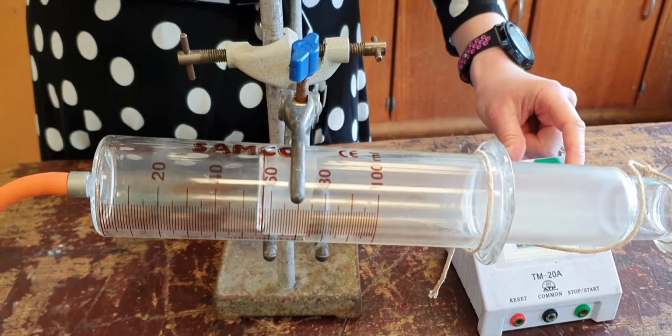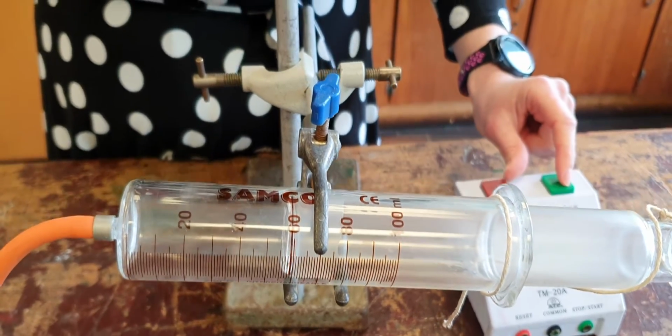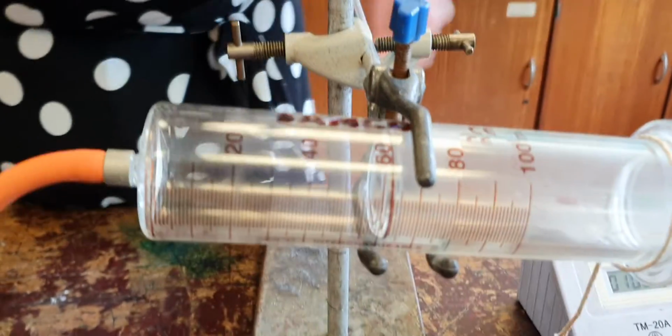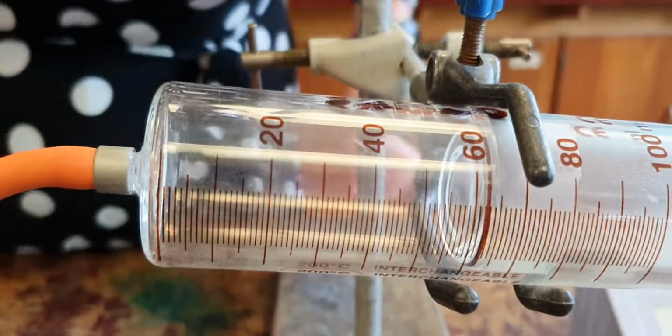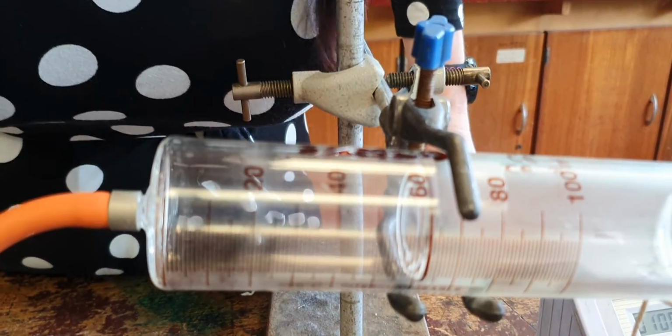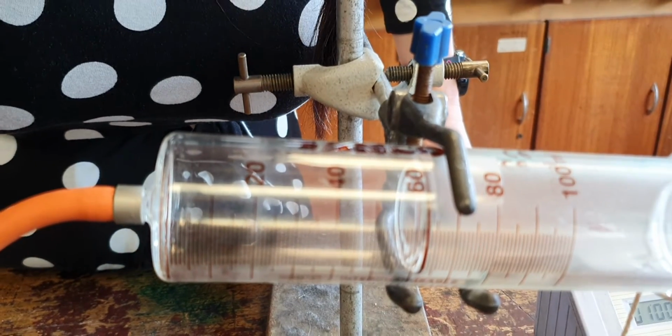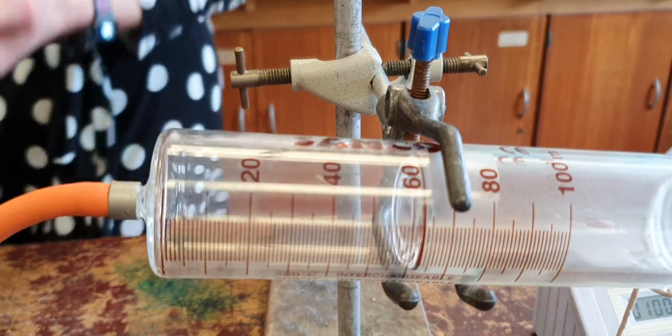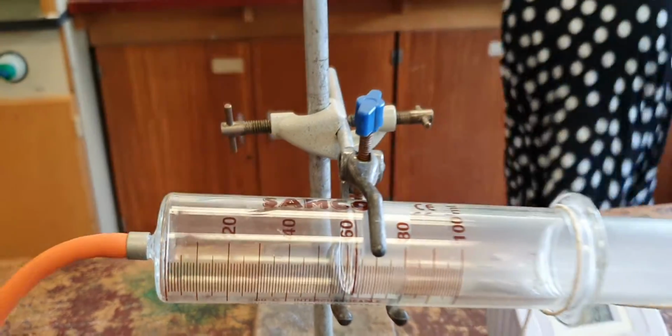Okay, so you can see that the rate here is actually slowing a little bit, and we'll talk about that at another point. Let's take this out. At 1 minute for the 1 molar hydrochloric acid, you can see that there are 63 centimetres cubed of gas collected in the gas syringe.